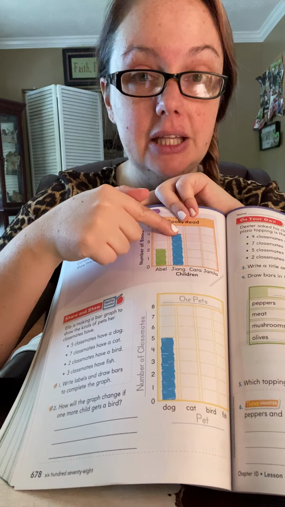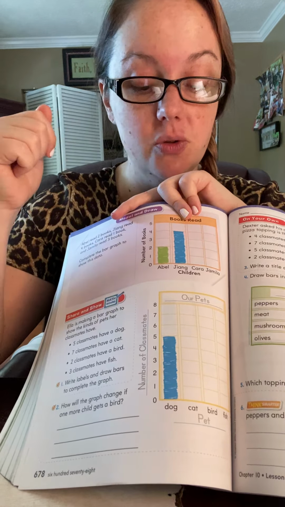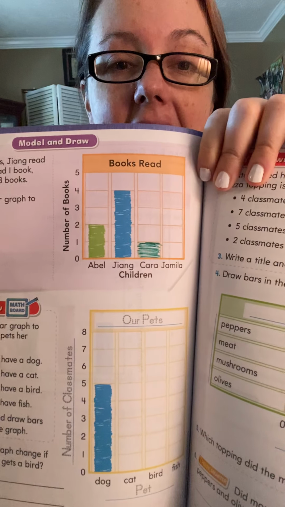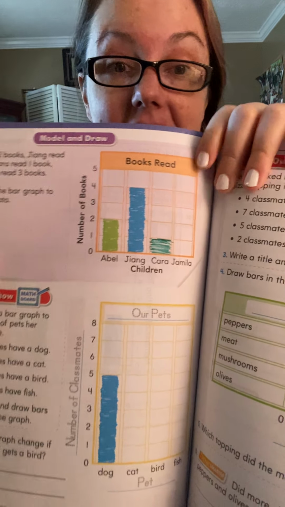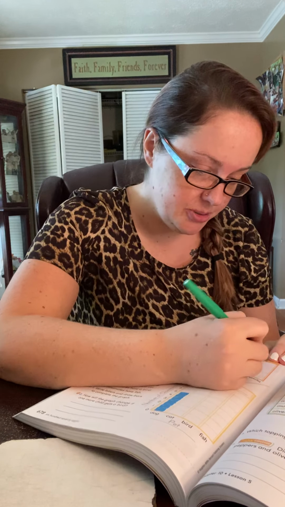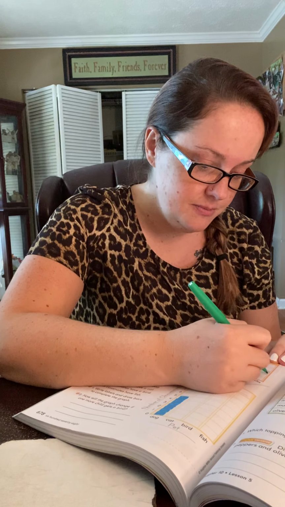So we need to color up with our pencil or whatever you're using to show what Kara and Jamila read. And it says Kara read 1 book. So I'm going to color up to the number 1. Doesn't have to be perfect, guys, just so you can see it, to show that Kara read 1. Now Jamila, it says, read 3, right? Yeah. So I'm going to color up to the number 3 to show that she read that many books.